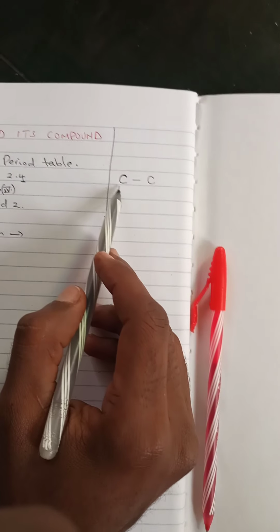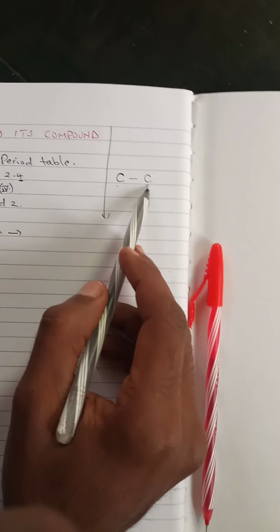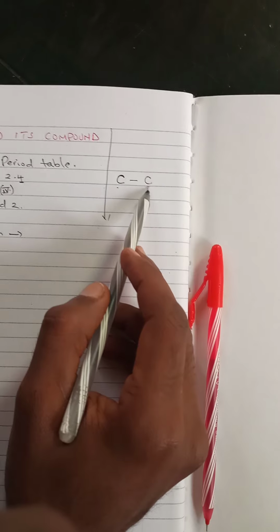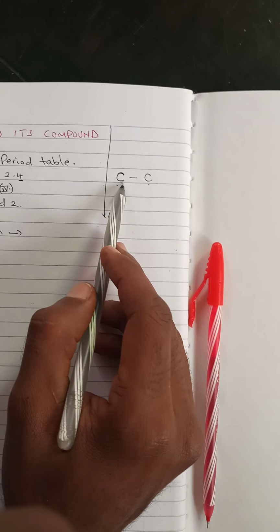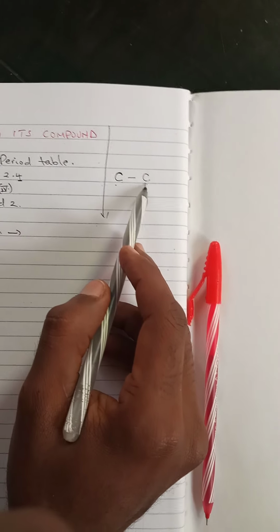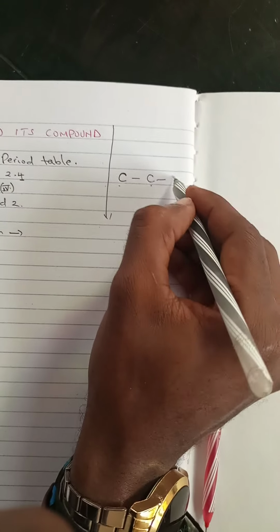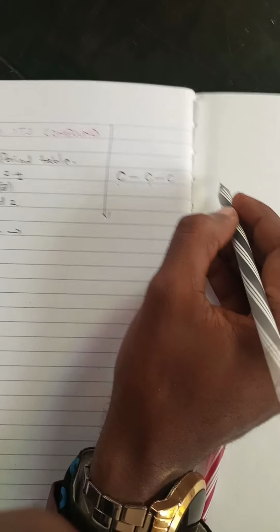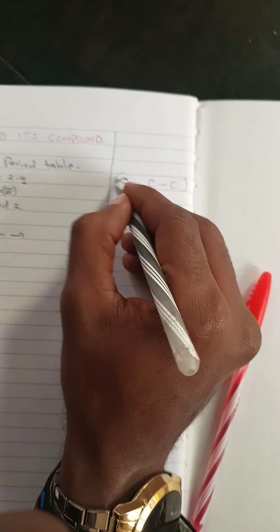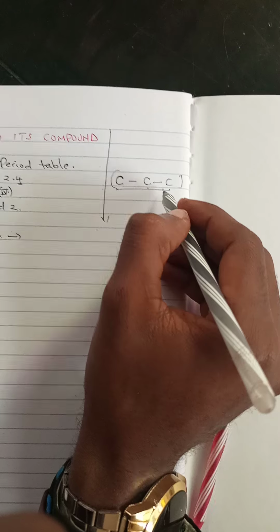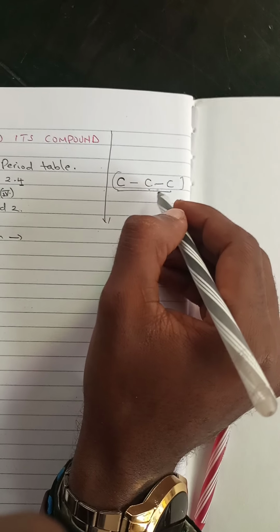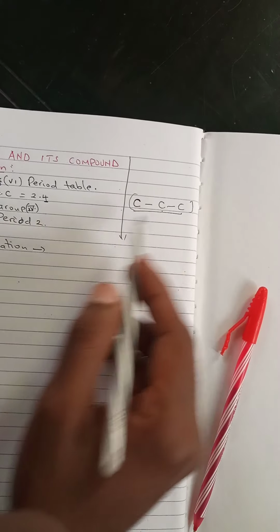When you look at carbon here, this carbon bonds with another carbon, and it's not easy to see other elements bonding with one another, forming a very long chain. This carbon can bond to so many other carbons, and this results in the formation of what we call a long chain of carbon.